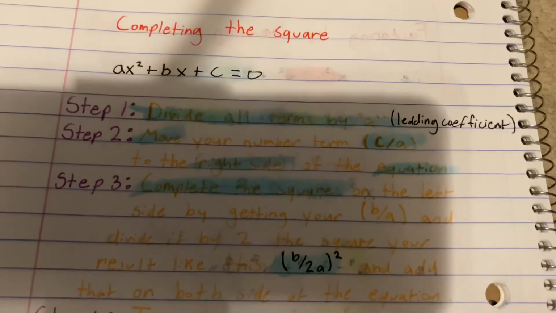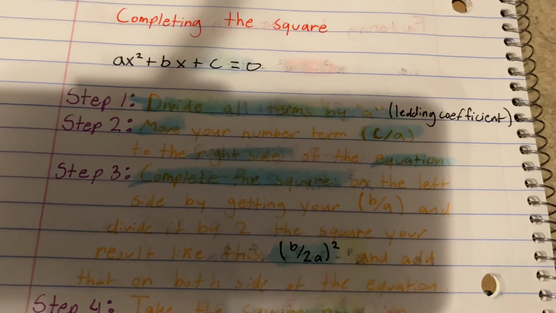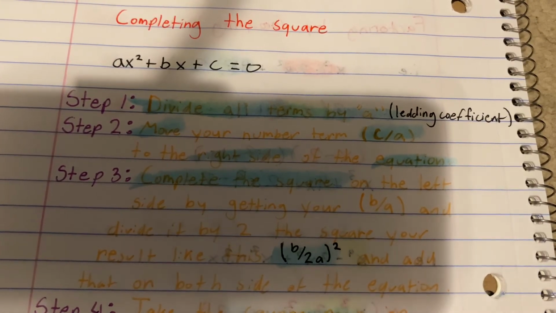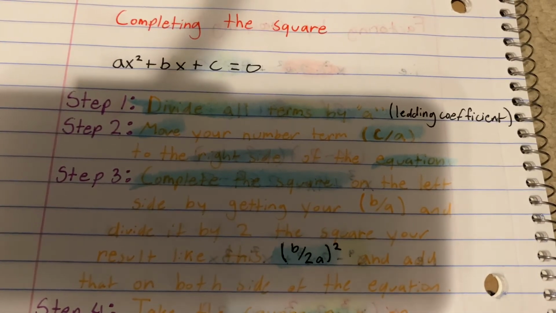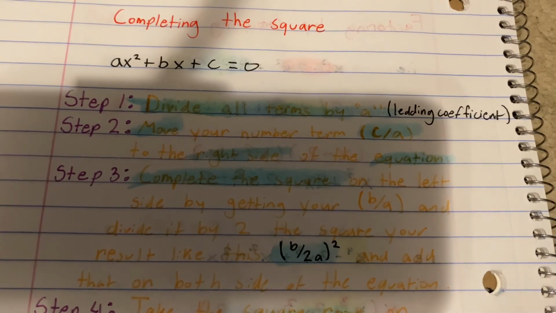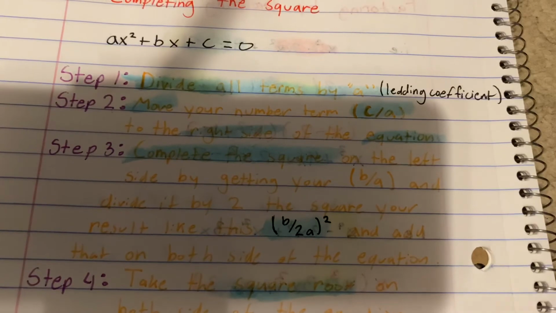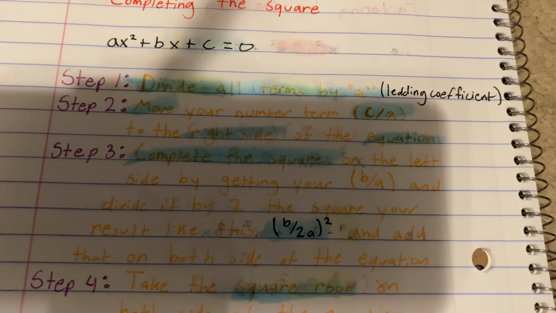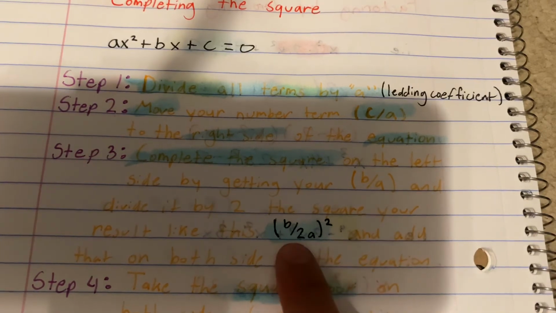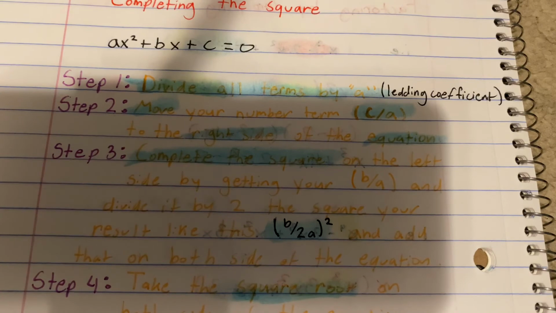And then the next step is to complete the square on the left side by getting your b divided by a value and dividing it by 2. Then square your result like this, which I put right here. So b divided by 2a, squared, and then you add it. Whatever you do on one side, you do on the other. So if you have this on the left side, then it has to be on the right side also. That will make more sense once we go over some examples, but for now, just remember that.